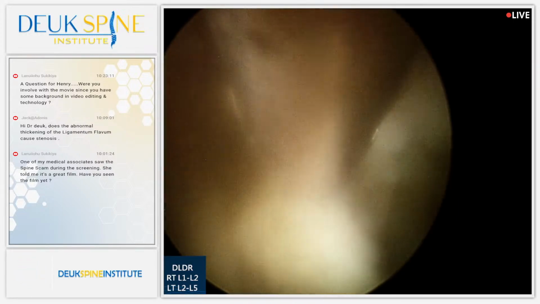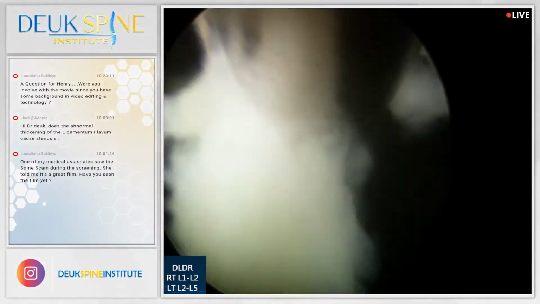Look at that piece of herniation. Oh, it's too big to even pull out of the tube. It tore, but go ahead. I'll take Lanu's question. Not to worry.